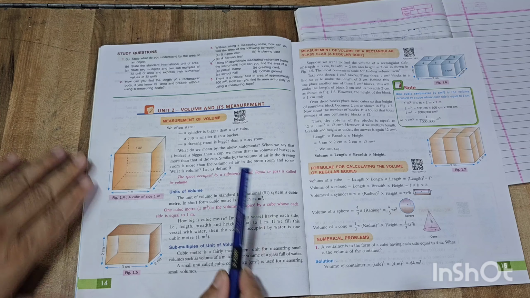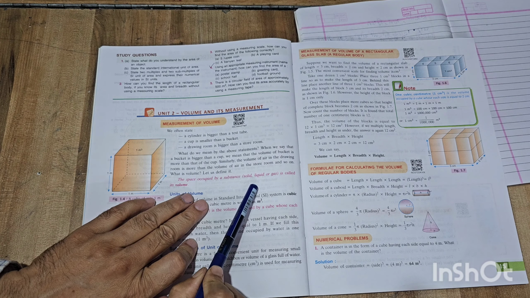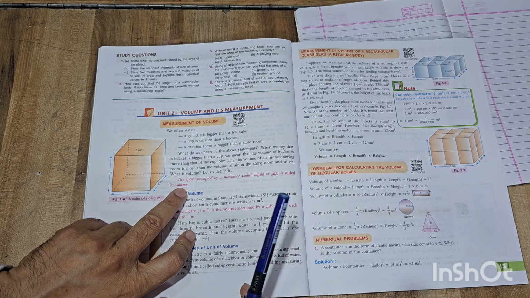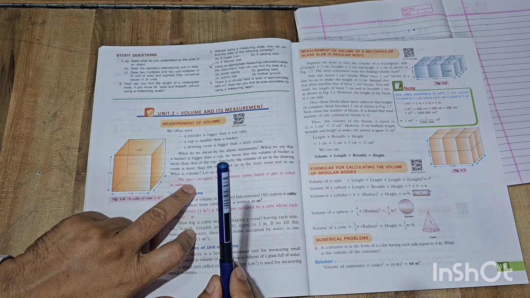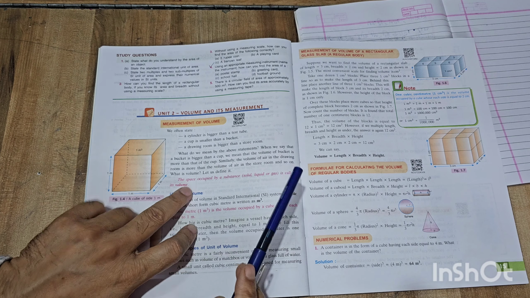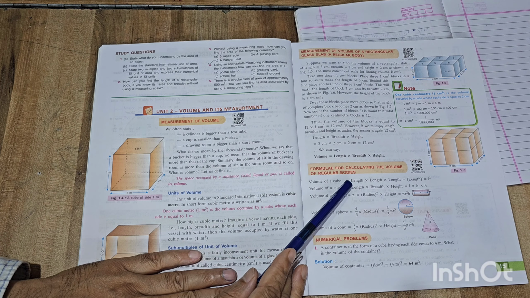Let's see. The space occupied by a substance, solid, liquid or gas, is called its volume. So, space occupied. What is area? You told me that area is space. No, area is not space. It's just surface occupied by an object.